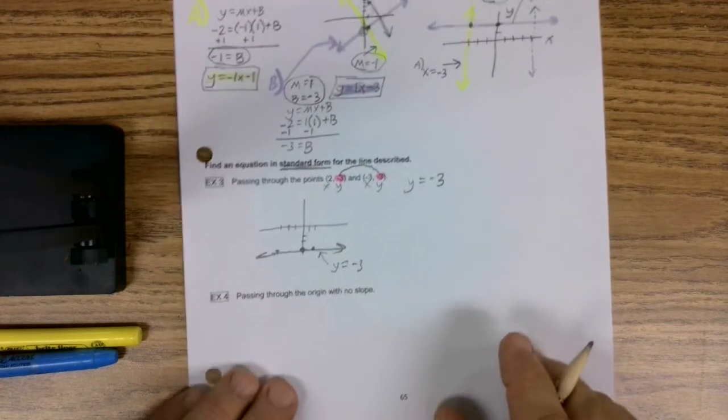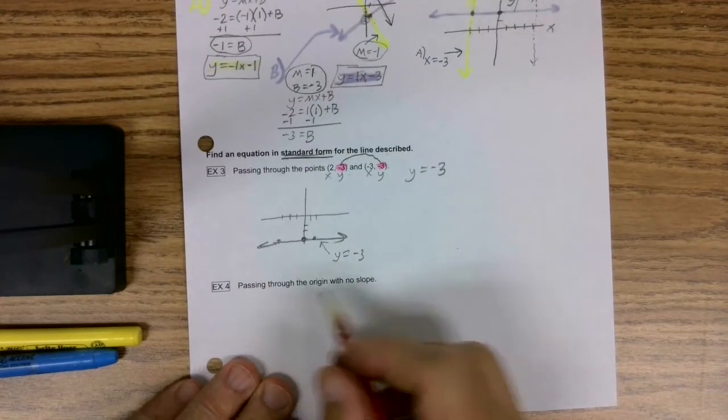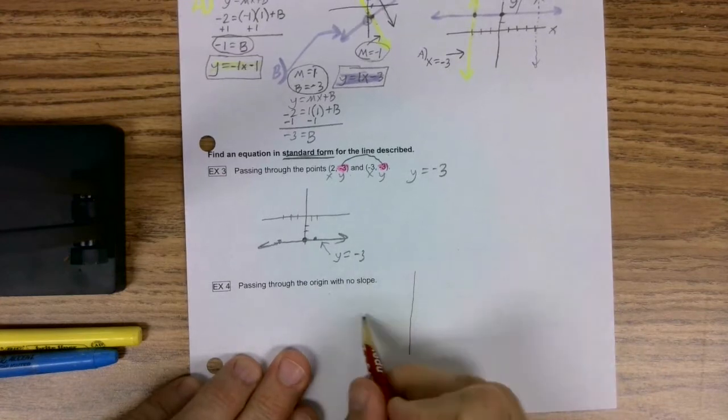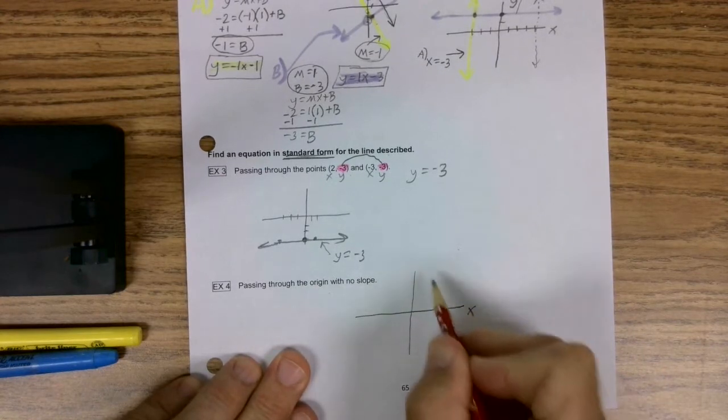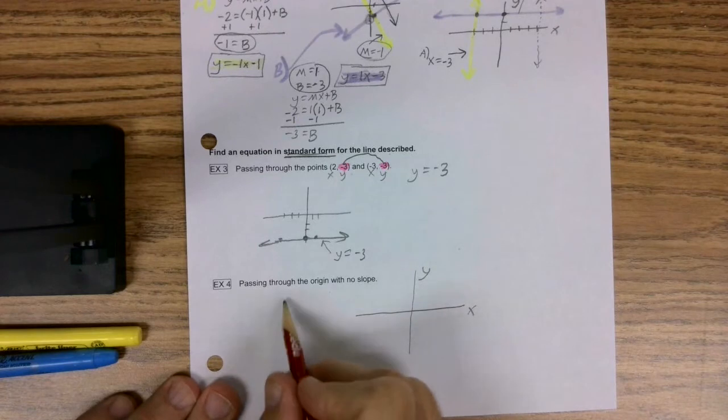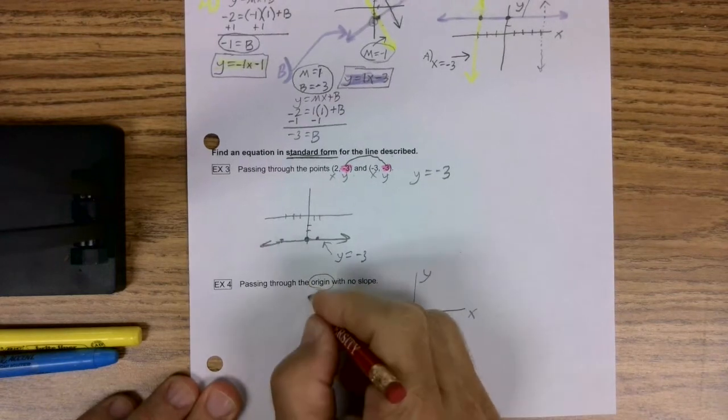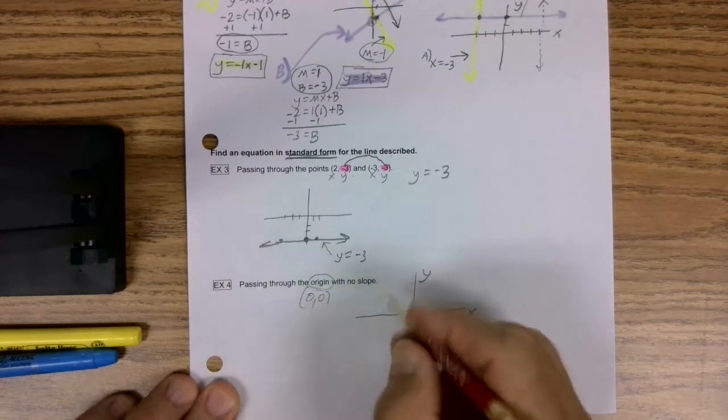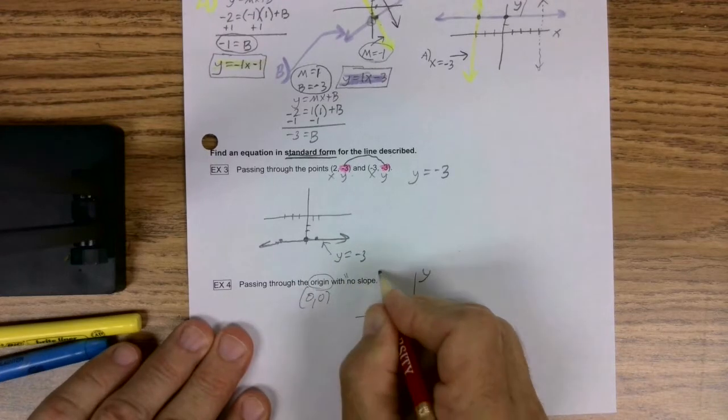Now look at example 4. Clues. So we better draw a picture, because every picture tells a story. It passes through the origin. What's the origin? 0, 0. With no slope.